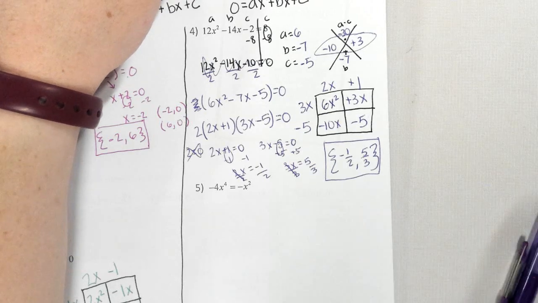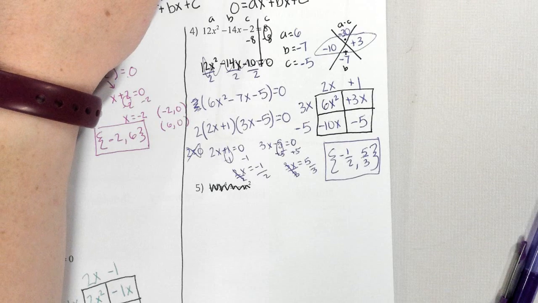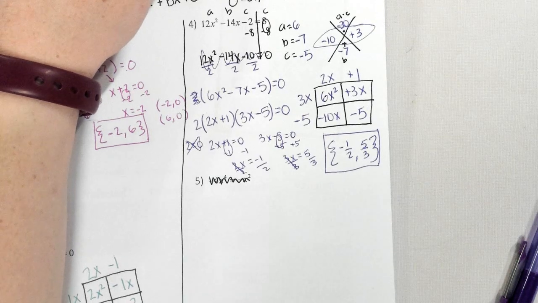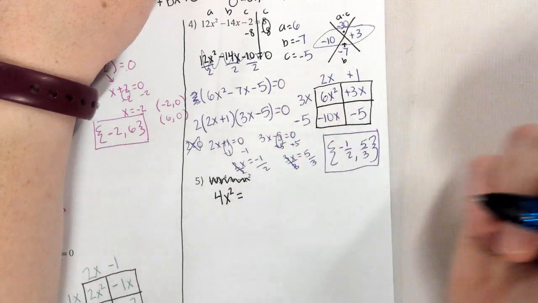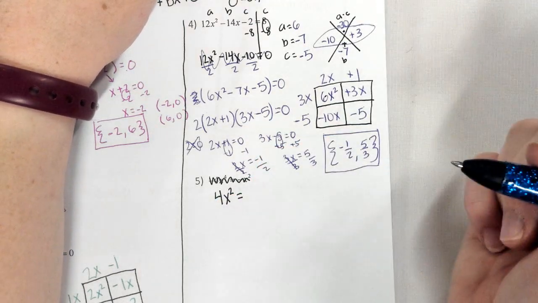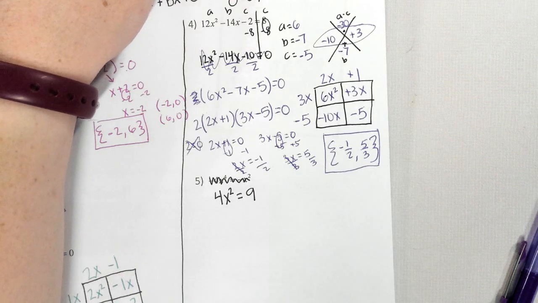Now, on this last one, I'm going to scribble it out. We're going to do a different problem. Because I don't know why I gave y'all one that wasn't a quadratic when I literally said these are quadratics. So, we're going to do this.